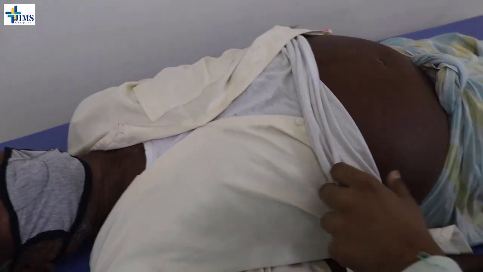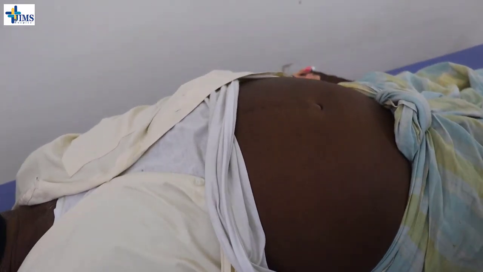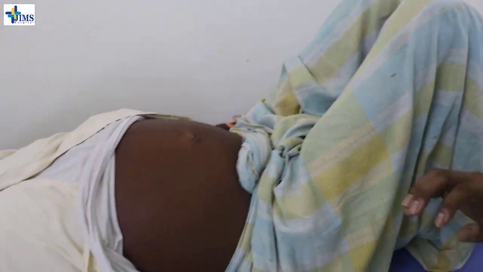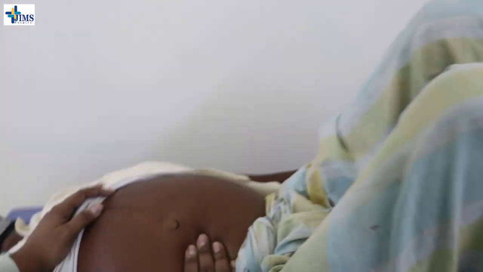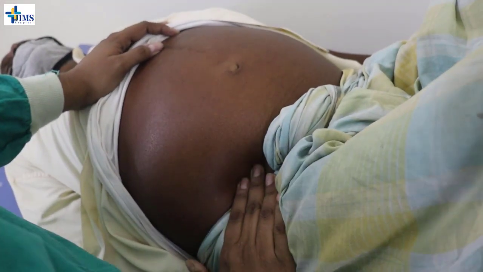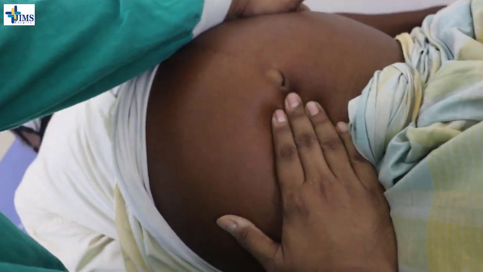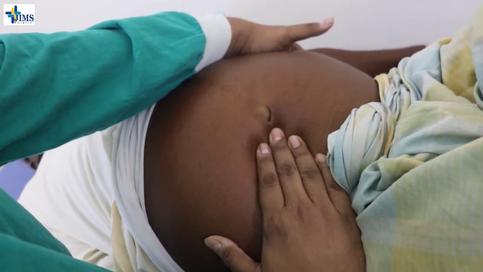Same procedure. Reassure the patient, rub your hands, tell him to pass urine. Fold both legs. This will relax the muscles of the anterior abdominal wall. You should put your fingers near the umbilicus. Some say you can put your fingers in the right iliac fossa. You put your fingers here, put another finger here, this to stabilize it. Then you tell the patient to take deep inspiration.